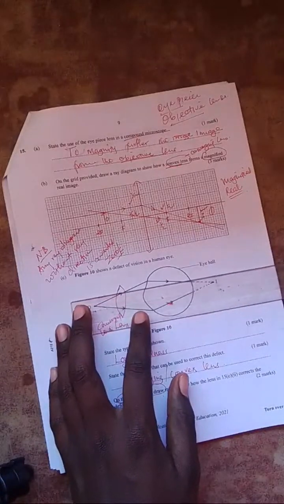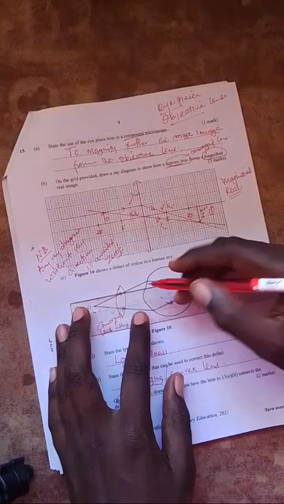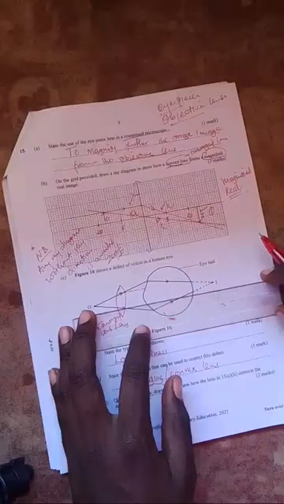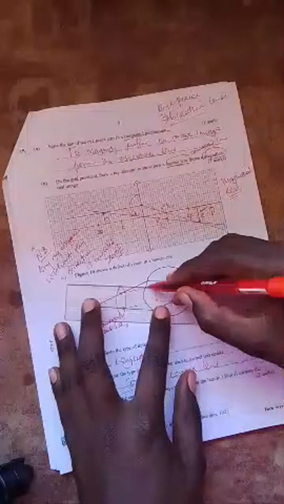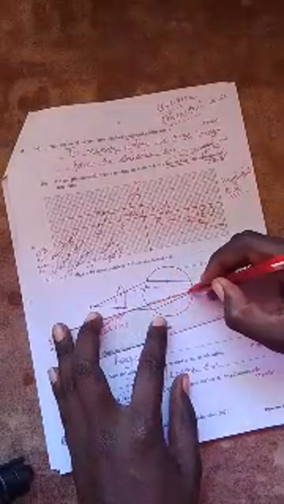Then we now draw these rays, so we expect our new image to be formed here.